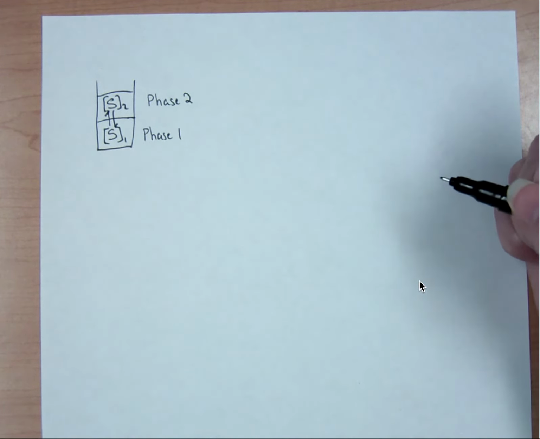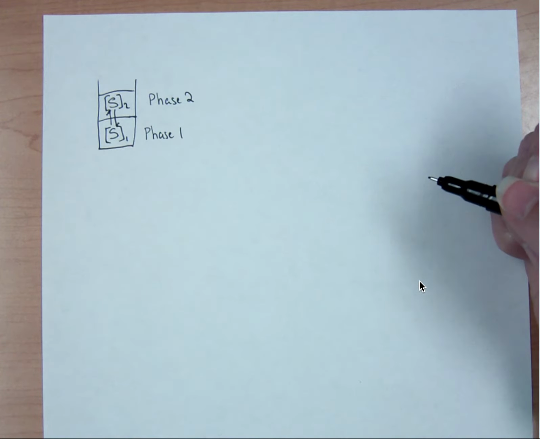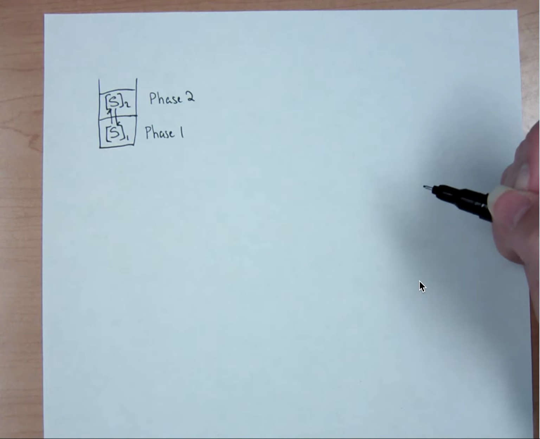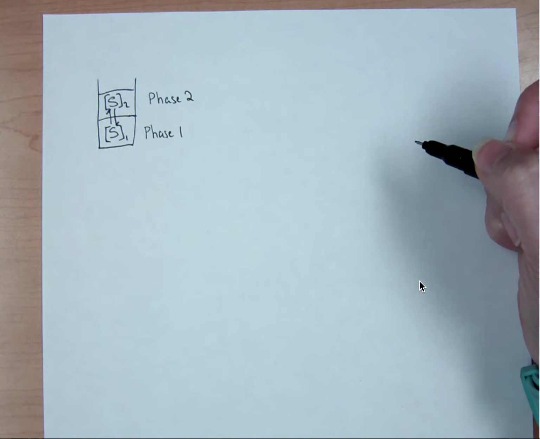Now, just like we describe other equilibria by some kind of a coefficient, whether it's a dissociation coefficient like a Ka or a Kb, or a solubility coefficient like a Ksp, here we're going to do the same thing.